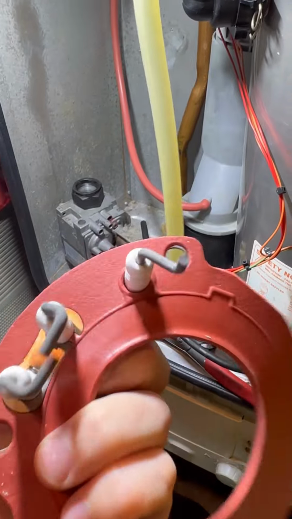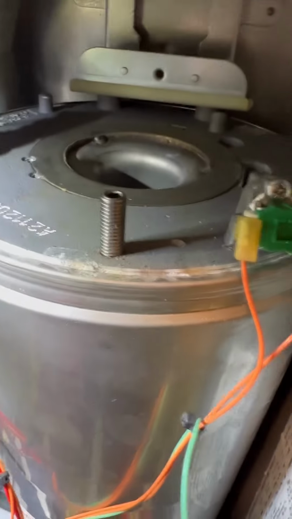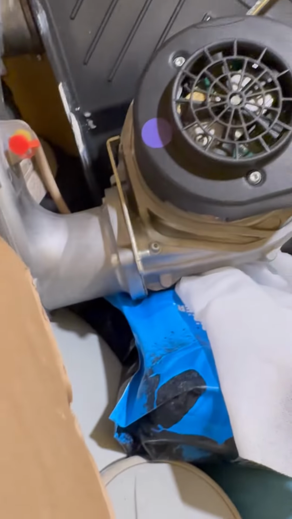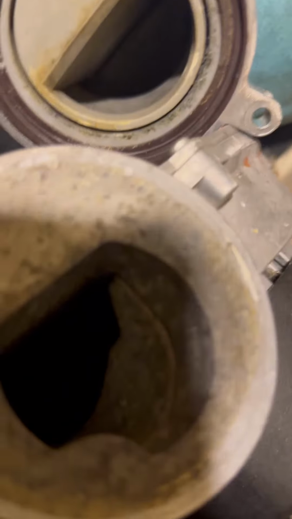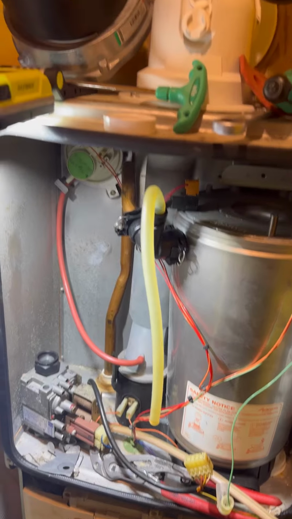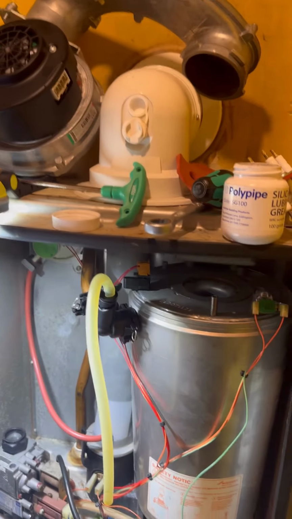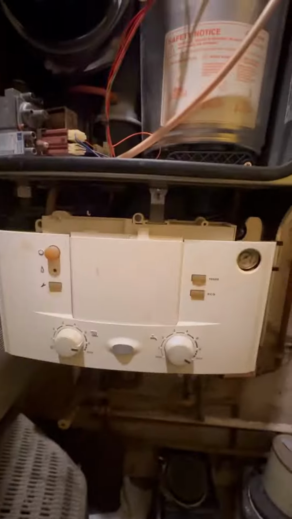Those electrodes look fine, so I'll reuse those. I'll just replace the red gasket. There's the new fan, there's the old fan. Inside the bearing plate's all torn, so I'm going to replace that as well. There's the new bearing plate, keep that as van stock.